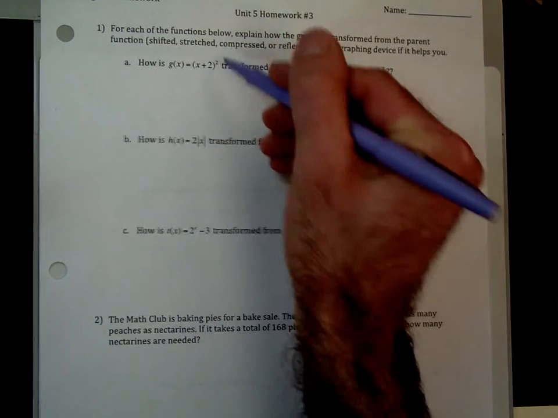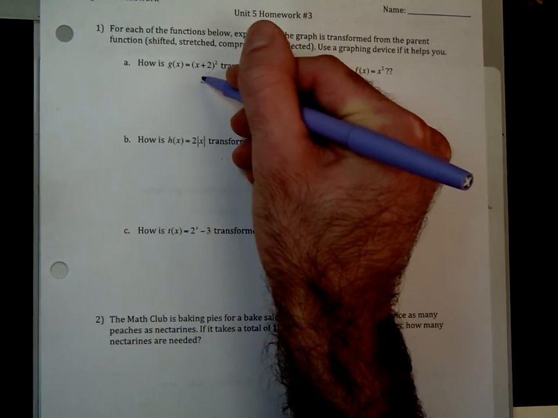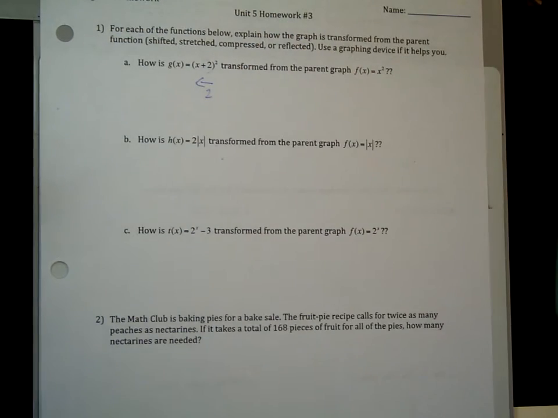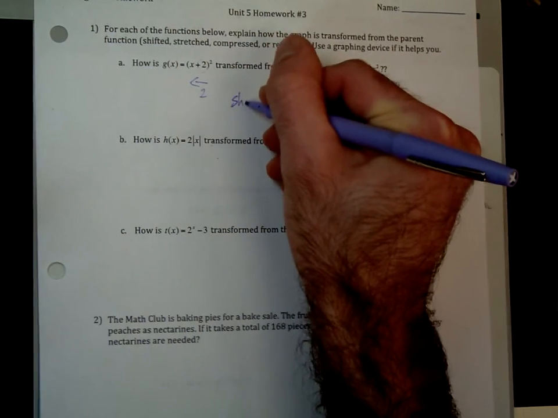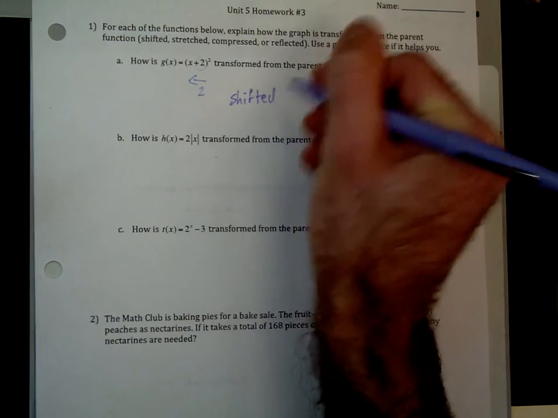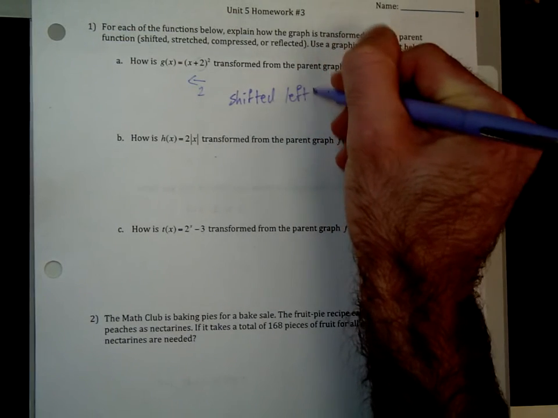G of x equals (x plus 2) squared. This means that it's 2 to the left. So it is shifted left by 2.